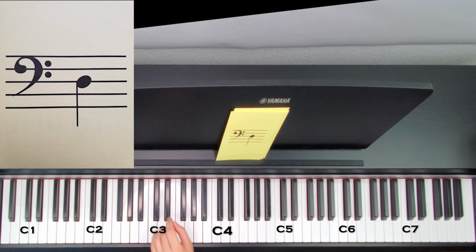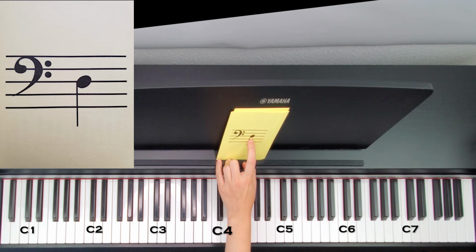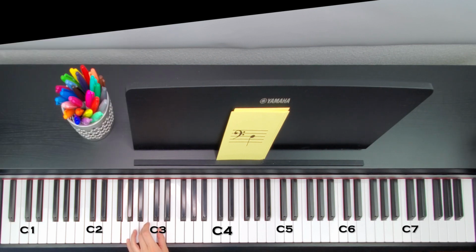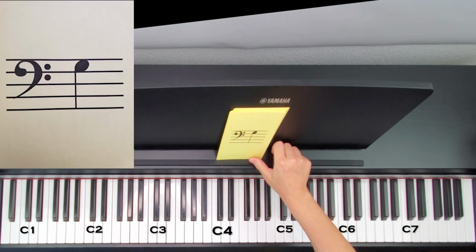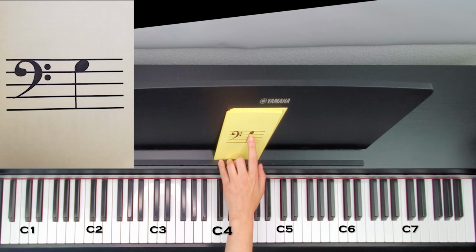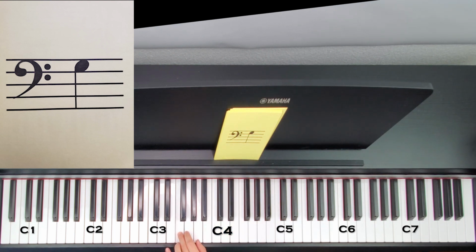D3. Let's count up the lines. 1, 2, 3. My first line is G. 1, 2, 3. Okay, there are 2 good ways to find this note on the piano. I know it's G3 because I know my bass clef. The note on the 4th line of the bass staff is F. This note is located only one step above F. That's how I know it's G.